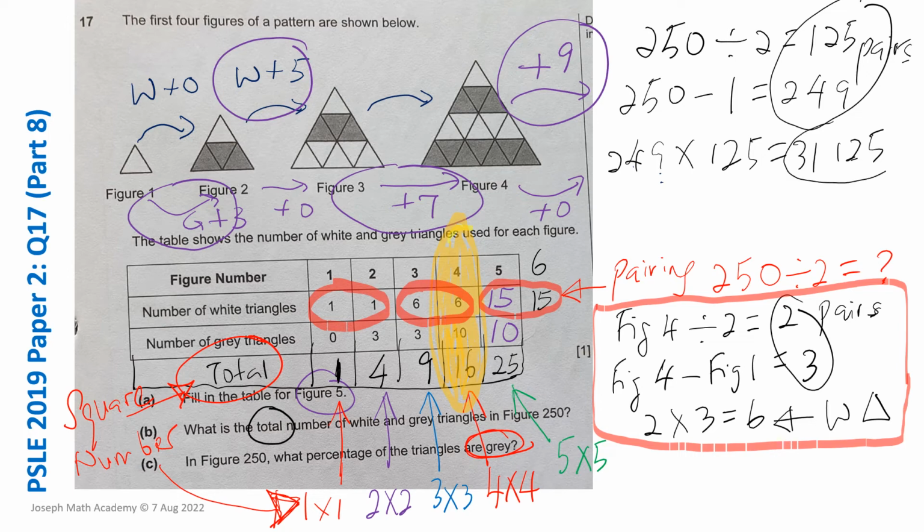What is this? This is actually the white triangles in figure 250. So to find the gray triangles, very simple. I take my part B answer, which is 62,500, minus the total white ones, 31,125.